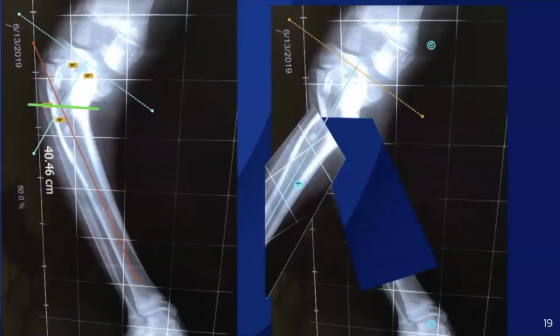So here the osteotomy is made as close as possible really to the deformity. Your osteotomy line goes through the CORA, but we've also angled that osteotomy to be more sort of perpendicular to the distal segment that's moving.